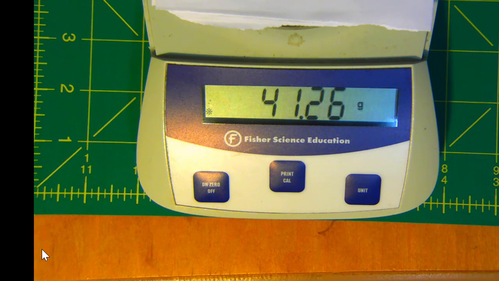So that is the mass of the sand plus the beaker. So you'll write that down for that second part.